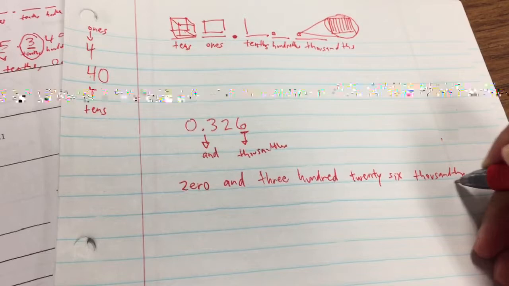When I start doing the expanded form, I'm going to have to write everything out. And over here, I'm going to have to write the ones, the tenths, the hundredths, the thousandths. And then underneath it, I'm going to have to write the decimal form. The ones, the tenths, the hundredths, the thousandths.